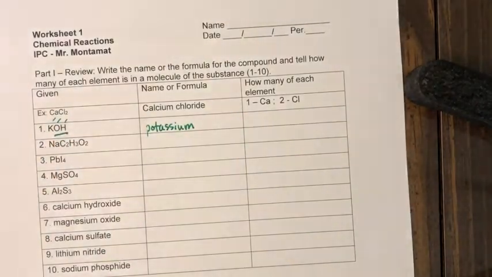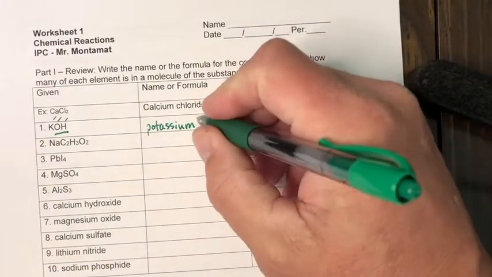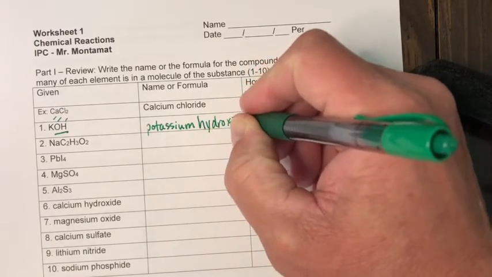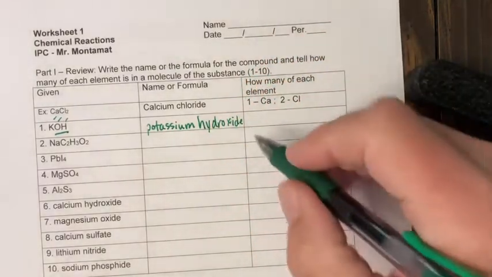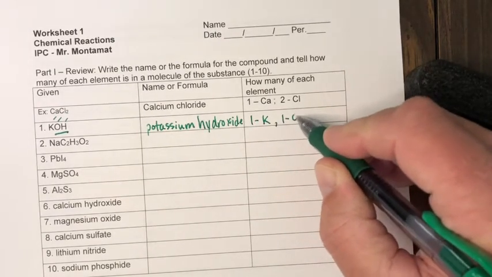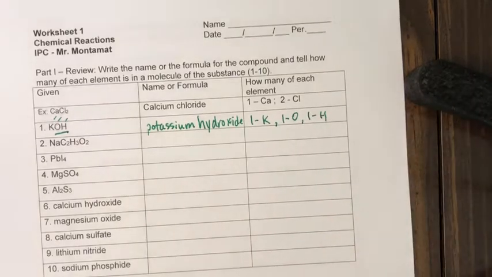We look at our list of polyatomic ions and we see OH is hydroxide. This is potassium hydroxide. This is what they put in drain cleaner. All right, and it has 1 potassium. It has 1 oxygen. And it has 1 hydrogen.